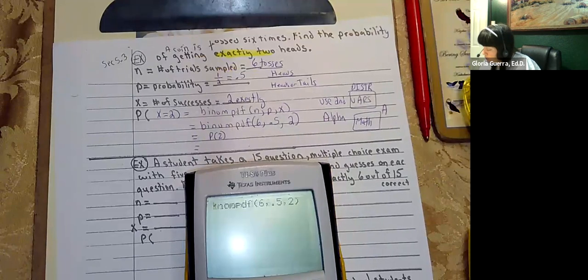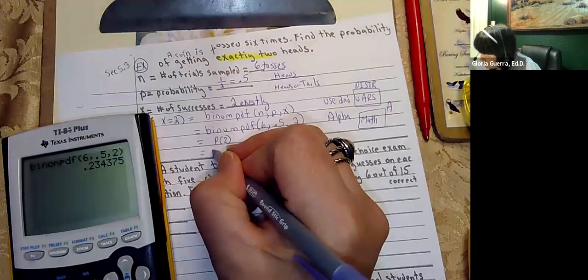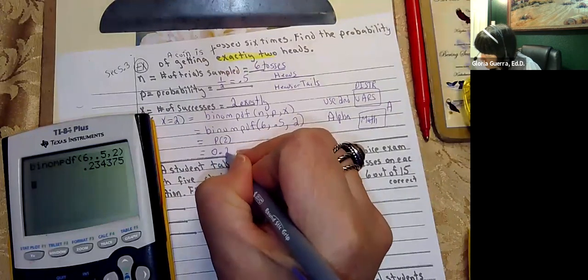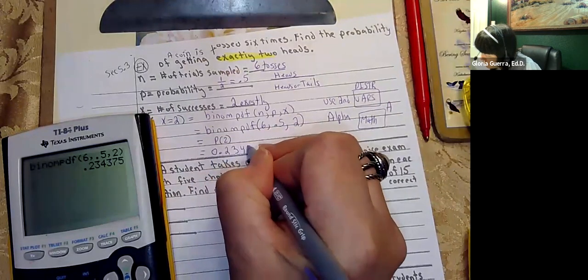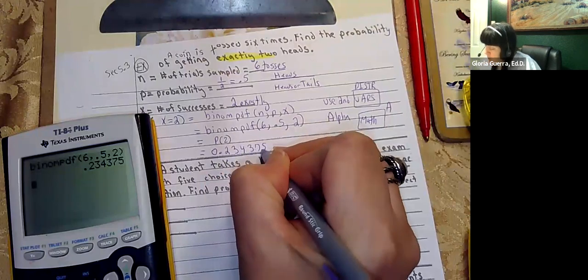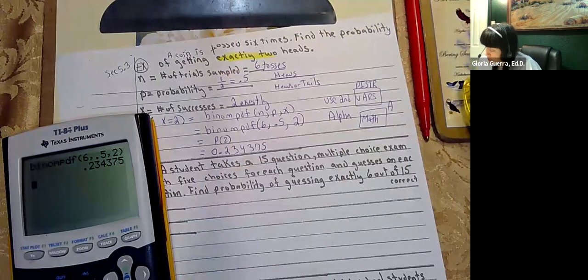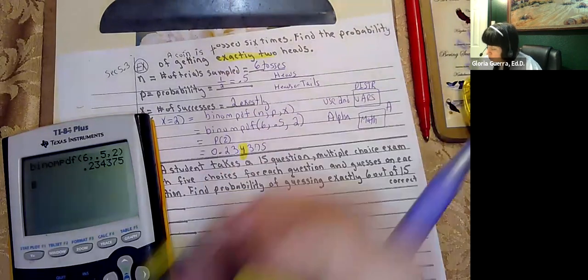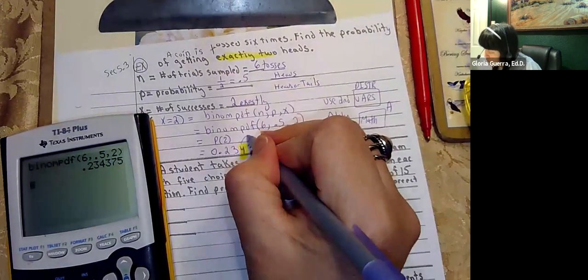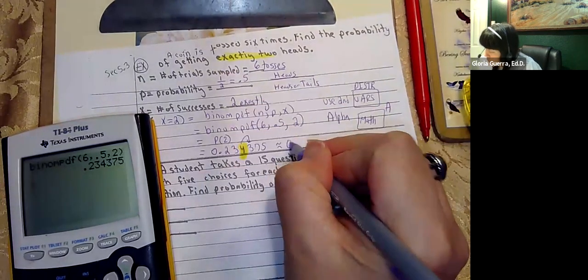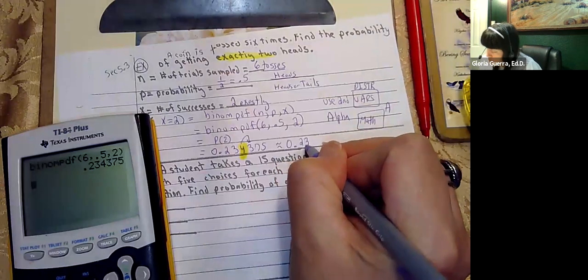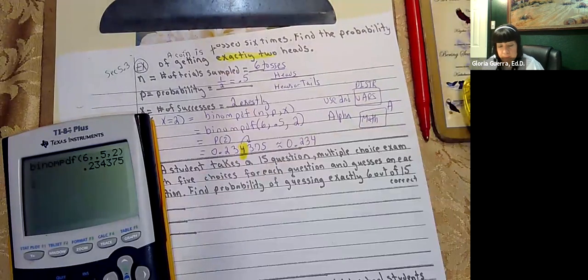Sometimes people forget the decimal. So you have 0.234375, tens, hundreds, thousands. Look at the number to the right. Is that 5 or more? Nope. So 0.234. Okay.